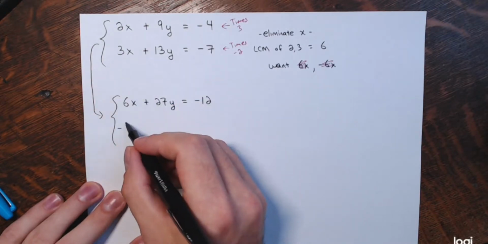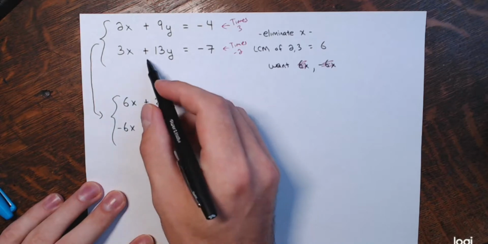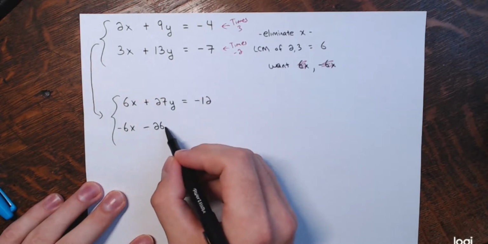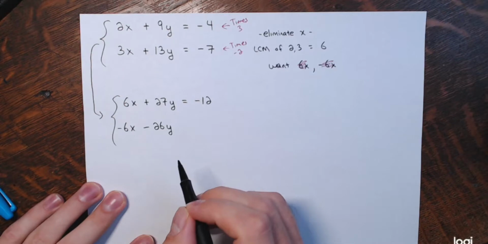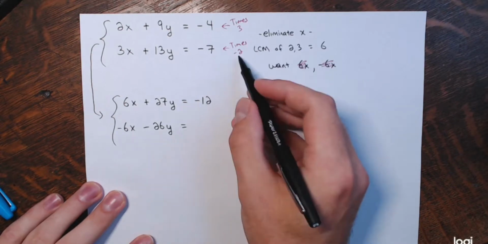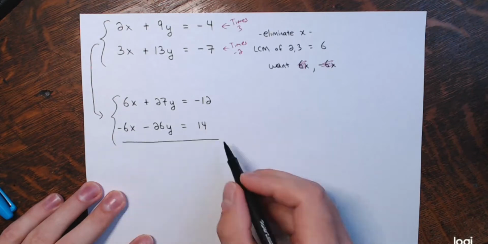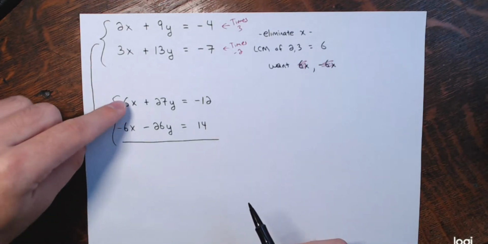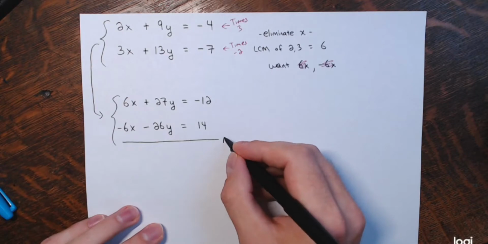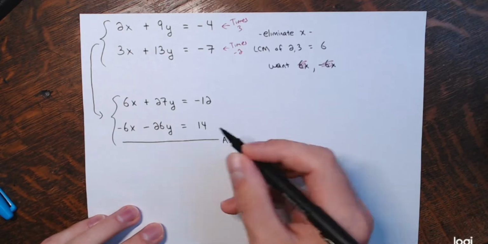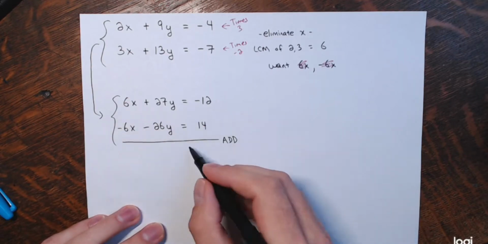So that gives me the negative 6x minus 26y, 13 times negative 2, equals, and then negative 2 times negative 7 would be positive 14. So you see now the coefficients of the x's are opposites. If I add the equations now, the x's will be eliminated.